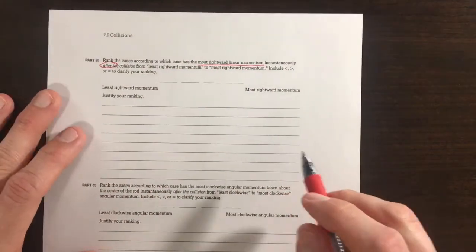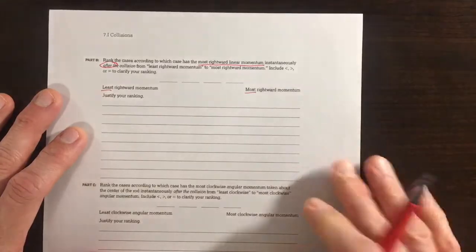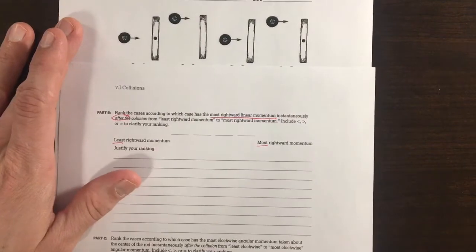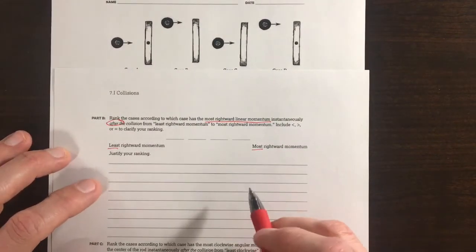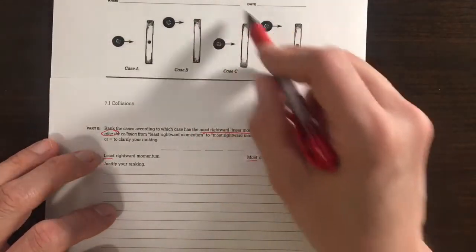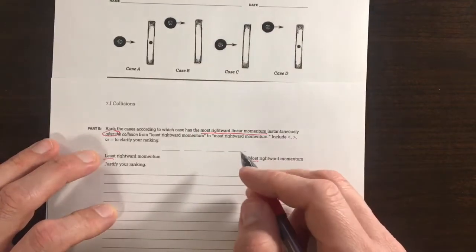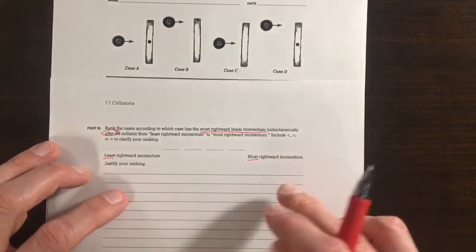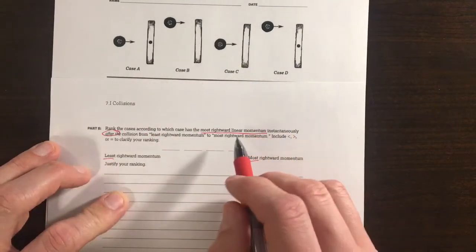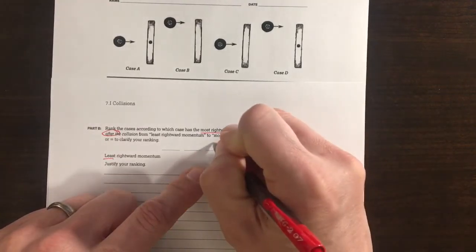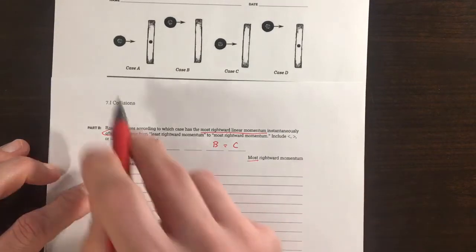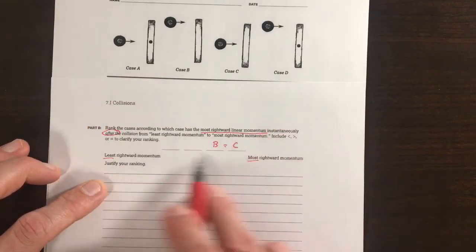Okay, so let's talk about the momentum. We're going to go from least to most. The easiest thing, I think, is to look at which one has the most rightward momentum. You see that B and C both have no outside net force. If both of them have no outside net force, then momentum is going to be conserved. So if the momentum is conserved, it doesn't matter where on this rod it hits. As long as there's no outside net force, B and C are both going to have the most rightward momentum. As far as A and D, let's look at those two cases.